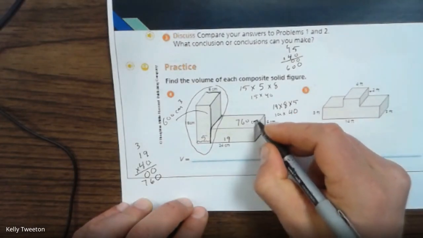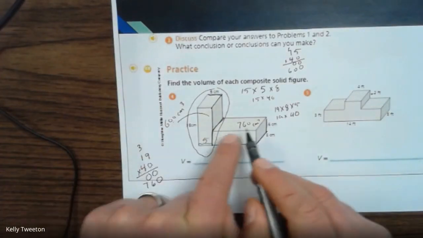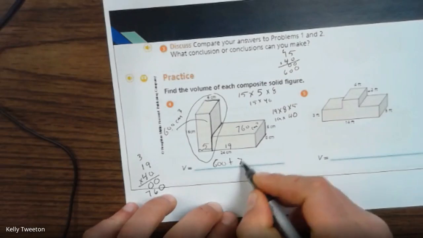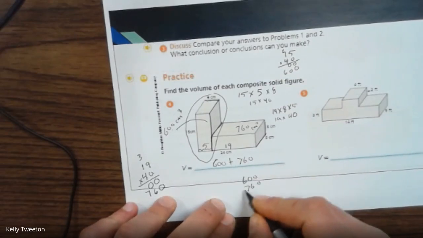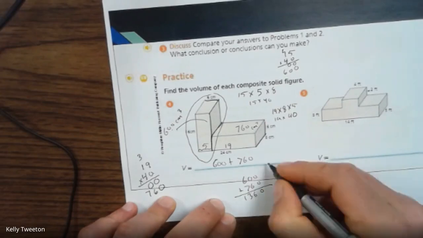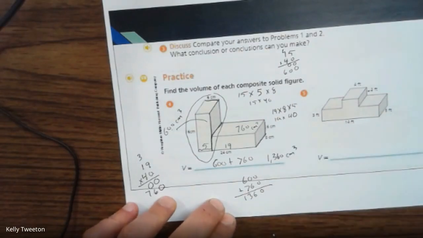Again, this is in centimeters cubed. To find the whole volume, though, I need to take this one and add it to that one. So I have 600 plus 760. So let's do that right here. 600 and 760. 0, 6, and 13. So 1,360 centimeters cubed for that shape.